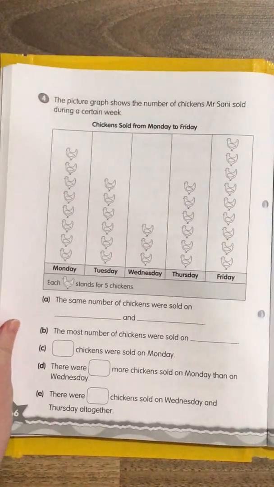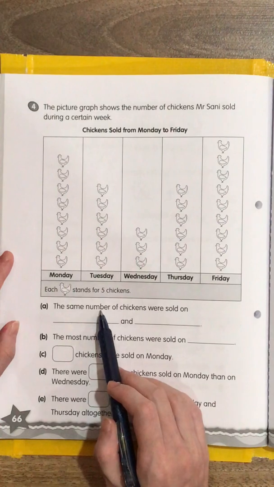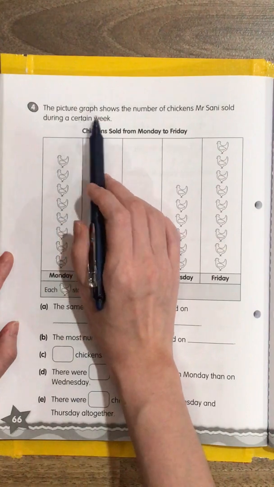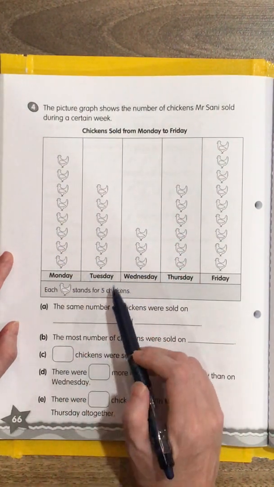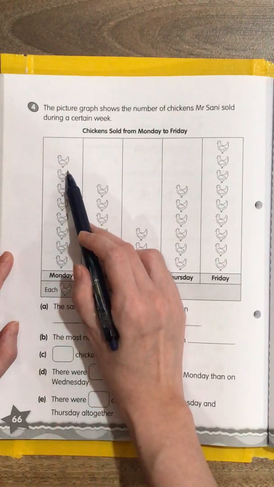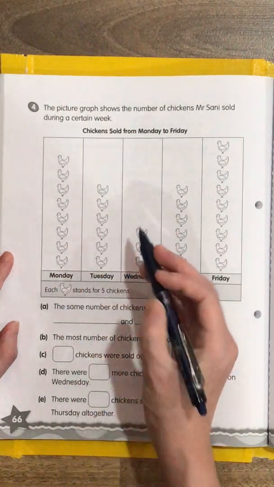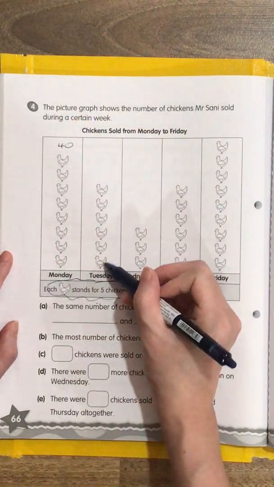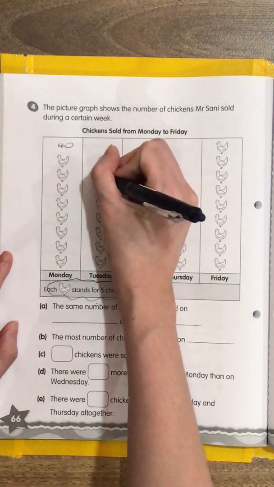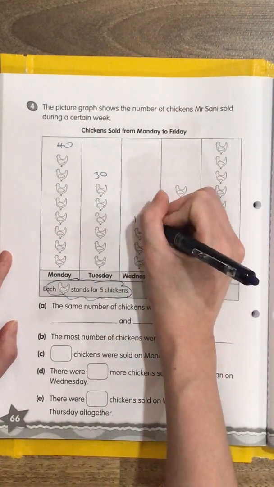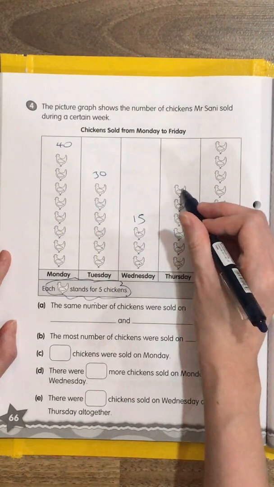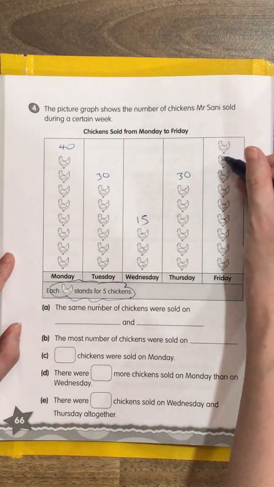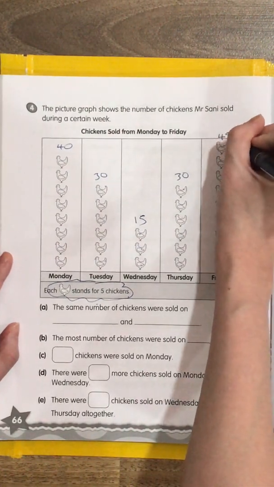Okay, next one here. The same over here, the picture graph shows the number of chickens Mr. Sunny sold during a certain week. So Monday, 1, 2, 3, 4, 5, 6, 7, 8. 8 chickens here, and each chicken stands for 5 chickens. So 8 times 5 is 40. 1, 2, 3, 4, 5, 6. 6 times 5 is 30. 1, 2, 3. 3 times 5 is 15. 1, 2, 3, 4, 5, 6. 6 times 5 is 30 again. 1, 2, 3, 4, 5, 6, 7, 8, 9. 9 times 5 is 45.